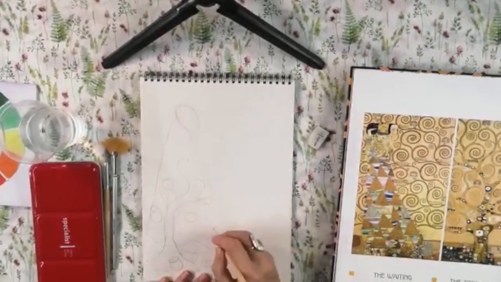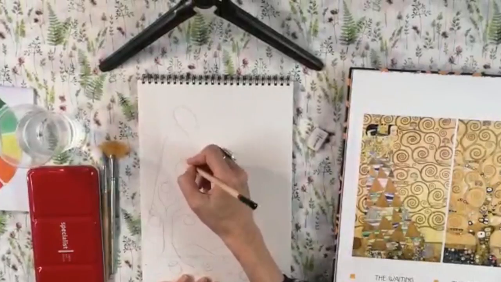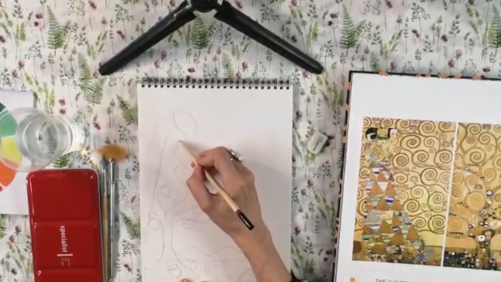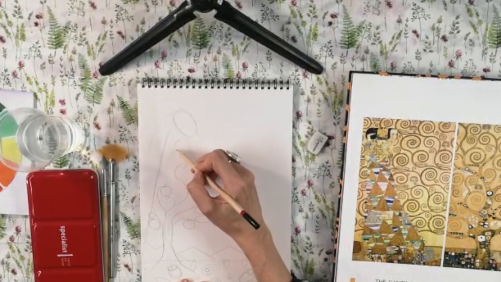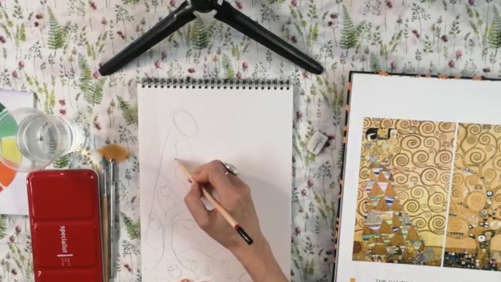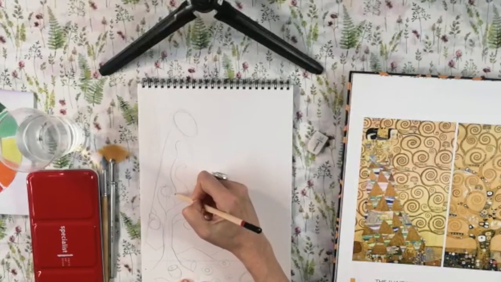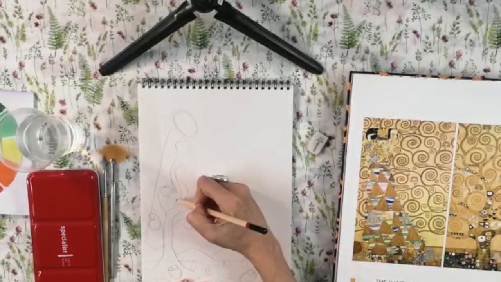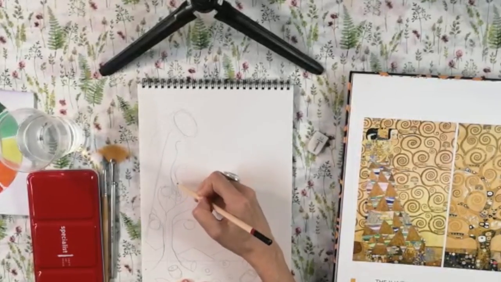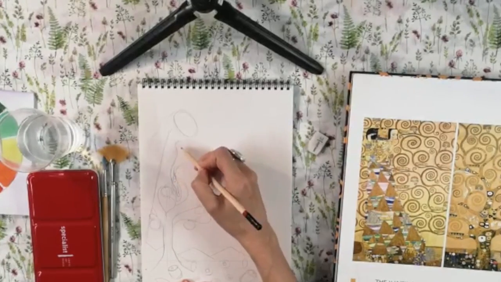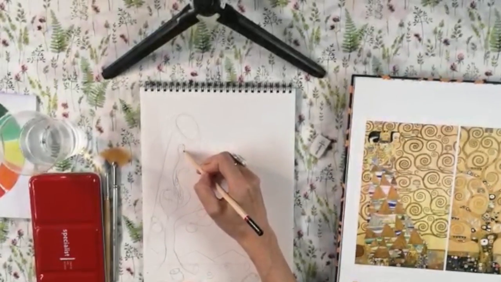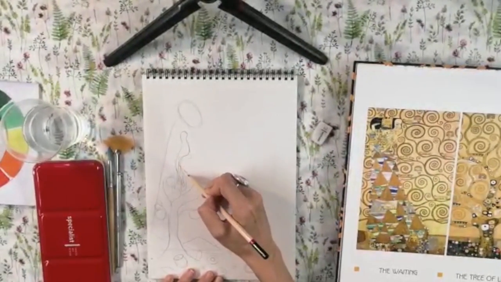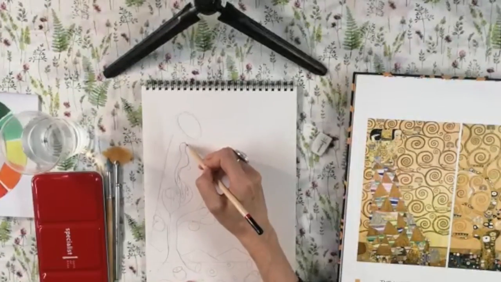And maybe over here on this higher branch we can do a sitting bird, a beautiful bird, maybe with a long tail of feathers, because it's our imagination, so we can do any bird you think you like.